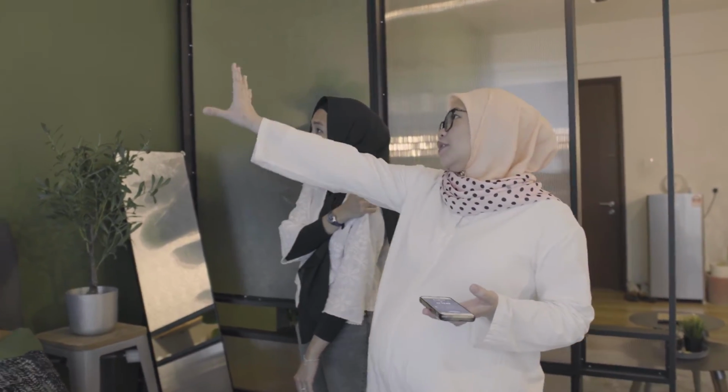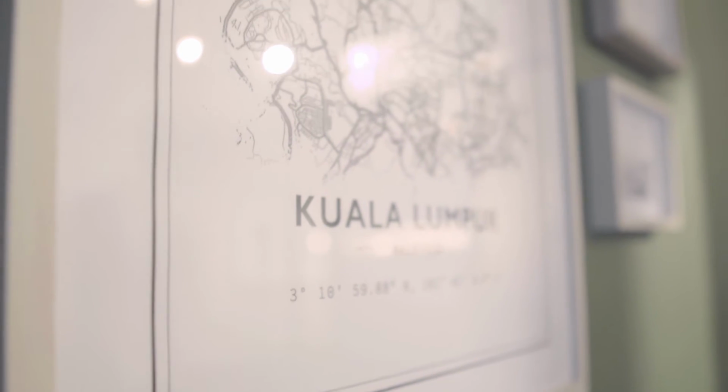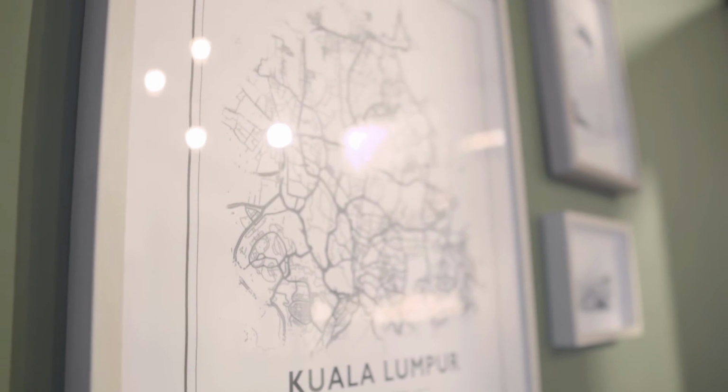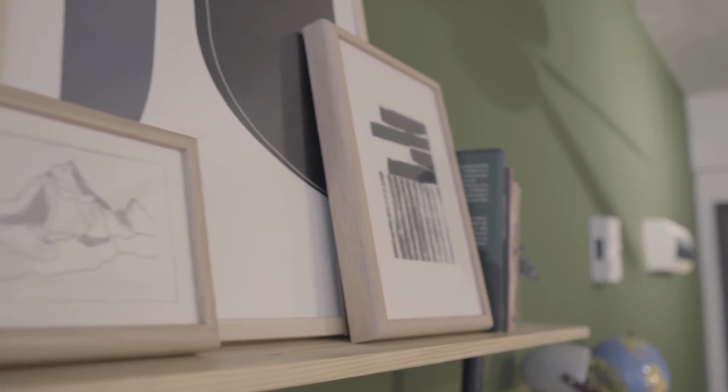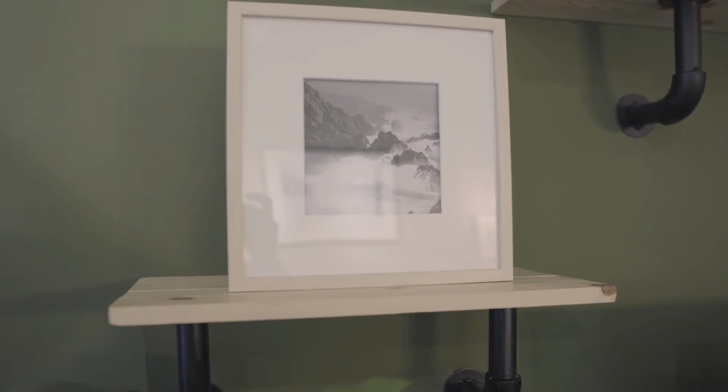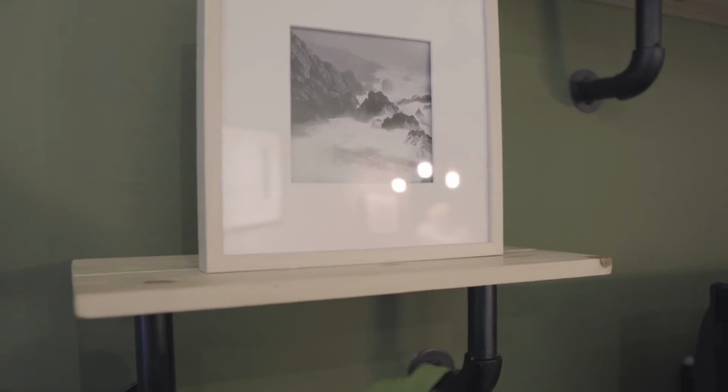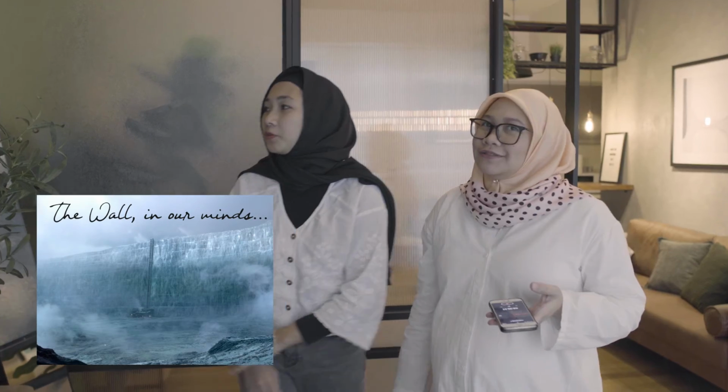Okay, frames tu. So the artwork pun kita pilih a very simple colour like black and white untuk kena dengan the whole concept lah, sebab kita dah ada colour palette kita kan, tak nak lah banyak-banyak colour sangat nanti kacau dengan kita punya colour palette. Betul. Frame tu kita memang pilih wood colour, so sebab dia naik dengan apa? Luar.